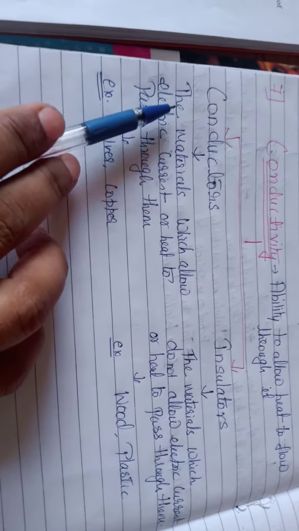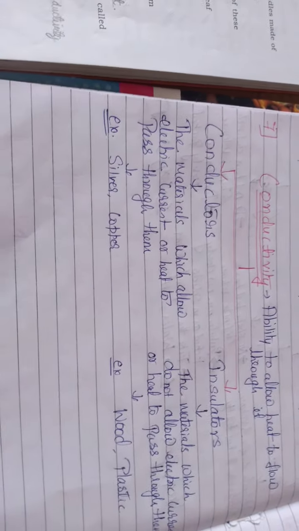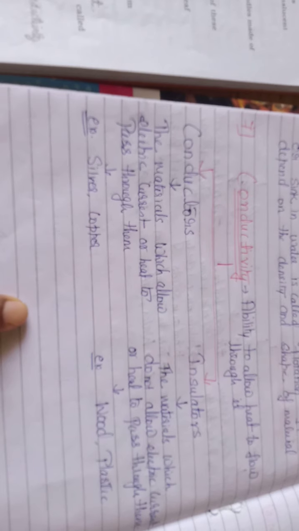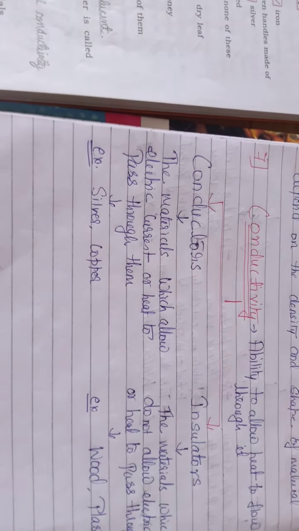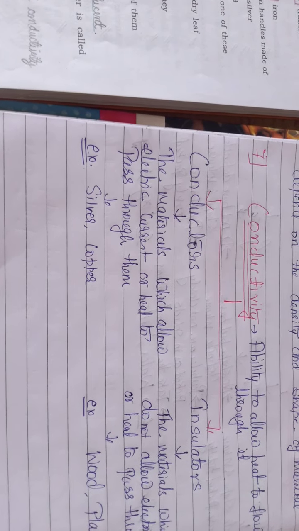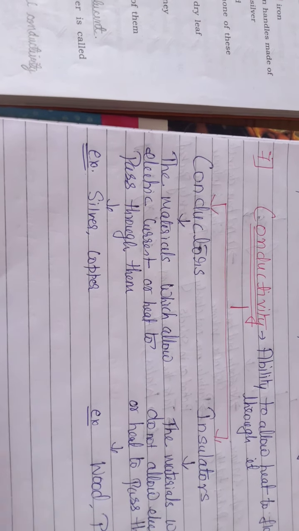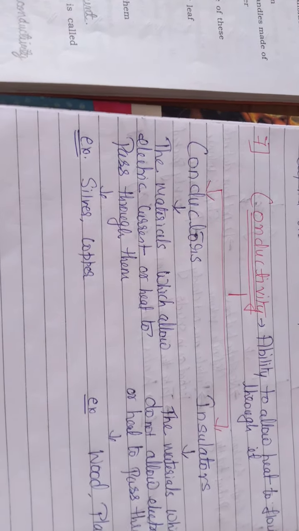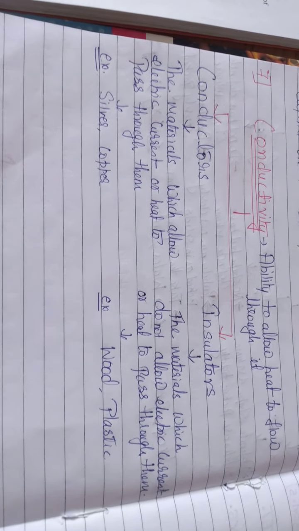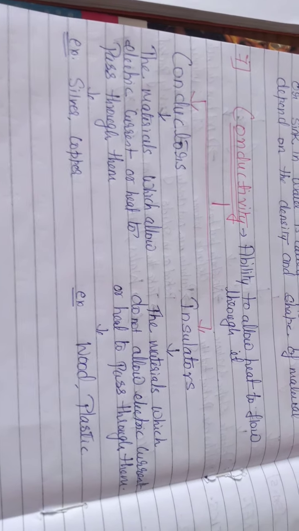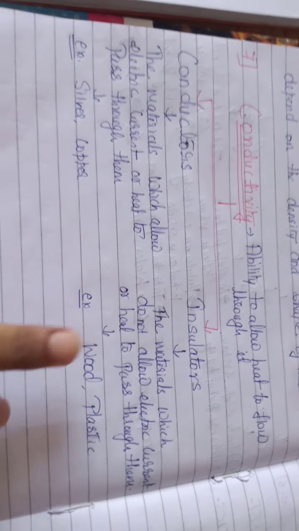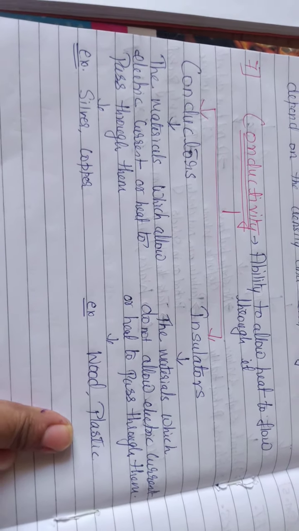So let's start first. Conductors means the materials which allow electric current or heat to pass through them. For example, silver, copper. And insulators, the materials which do not allow electric current or heat to pass through them. Examples are wood, plastic.